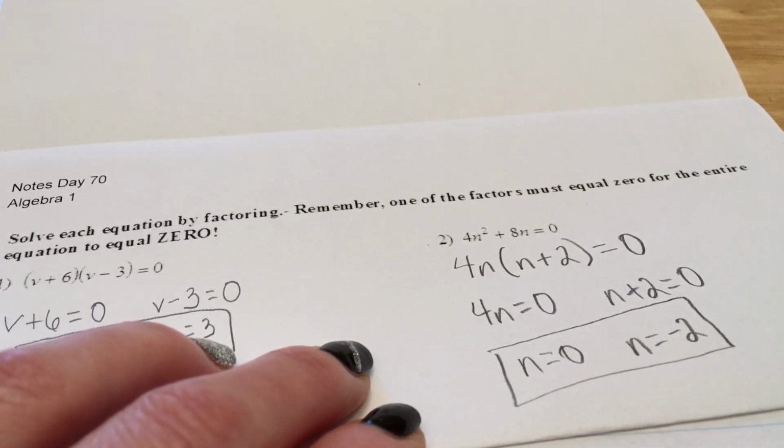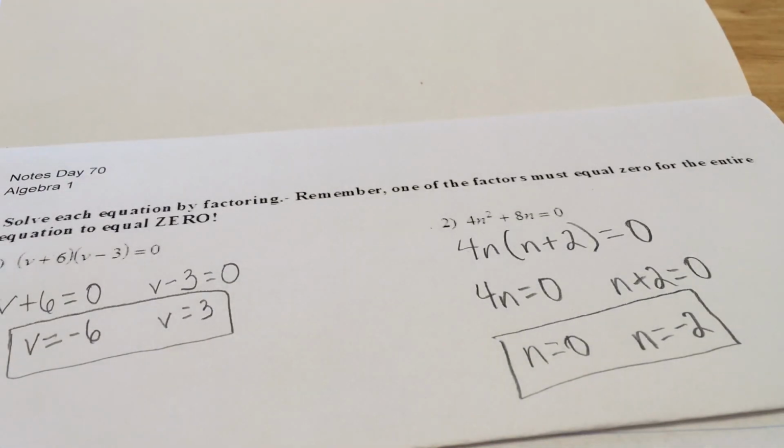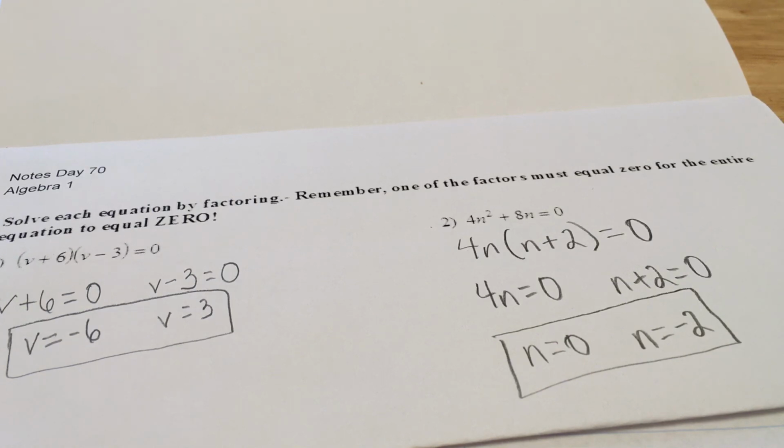Out of the kindness of my heart, I'm breaking today into 2 videos. So this one, again, reviewed the zero product property, understanding what that is, and examples 1 and 2. The next video will have examples 3, 4, 5, and 6.